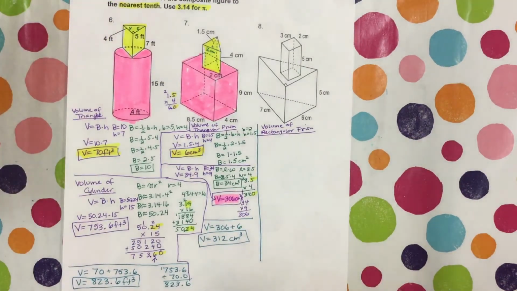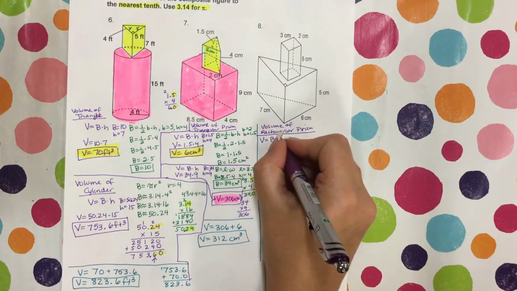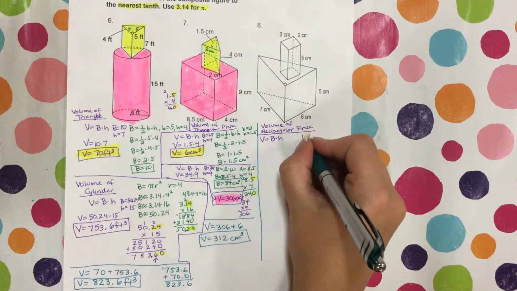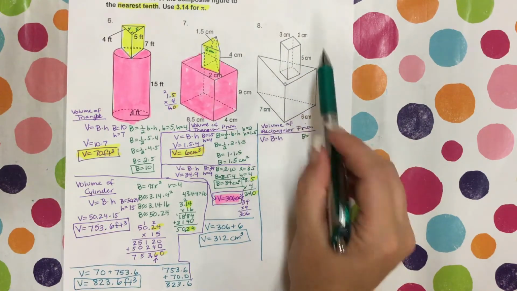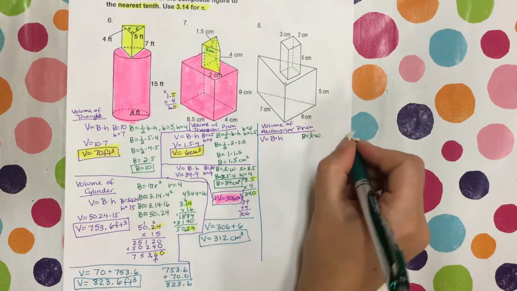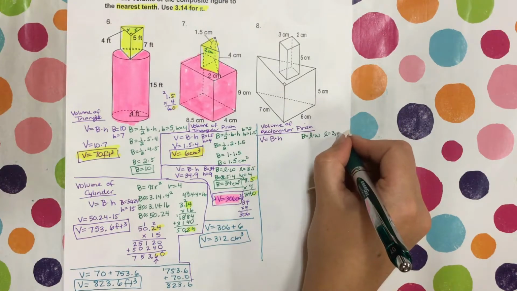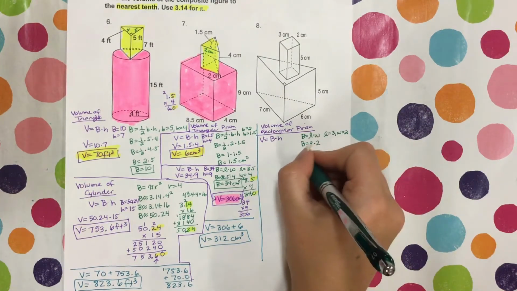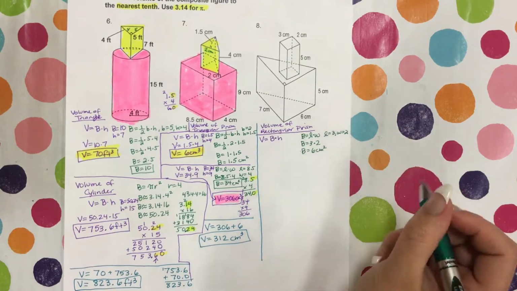So the volume of the rectangular prism is going to be the same. The volume is found by taking the area of the base and multiplying it by the height. Okay, let's determine what the area of the base is. The base is a rectangle. It's a 3 by 2. So it's a rectangle, so it's going to be length times width. The length is 3, and the width is 2. So we substitute those values in, and we get 3 times 2, which is just 6. So the area of the base is 6 centimeters squared.